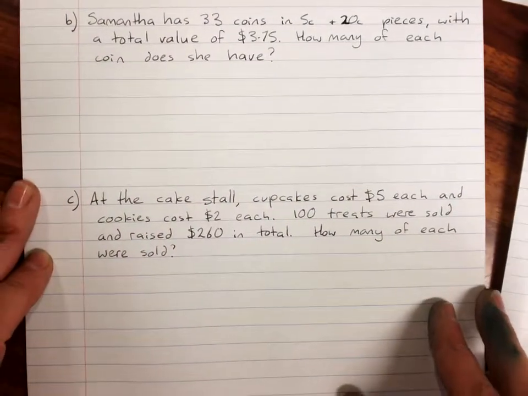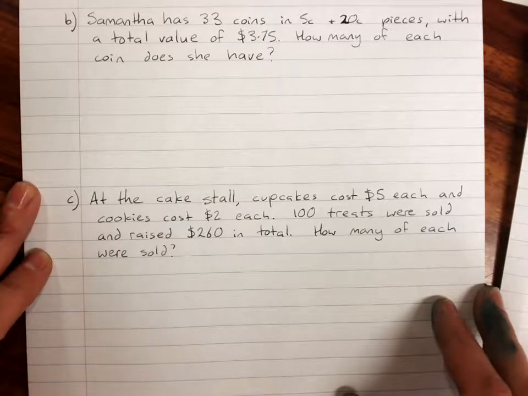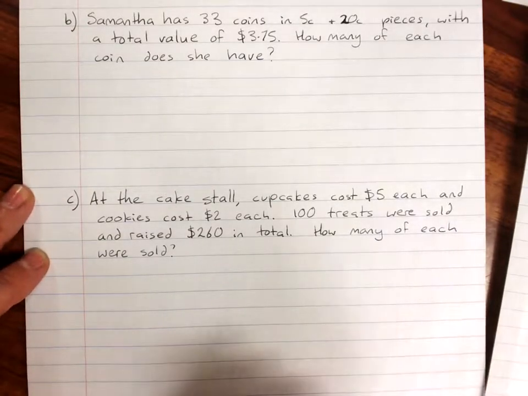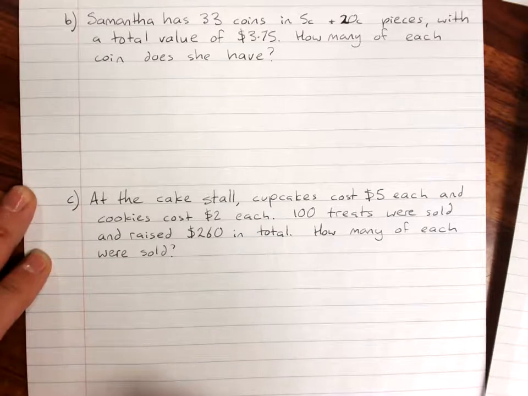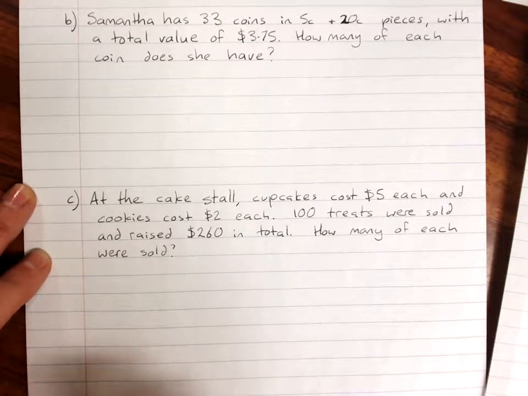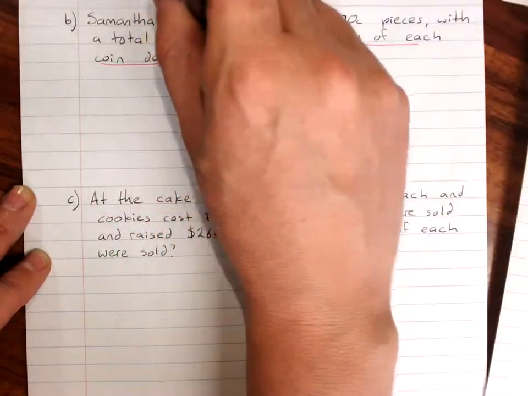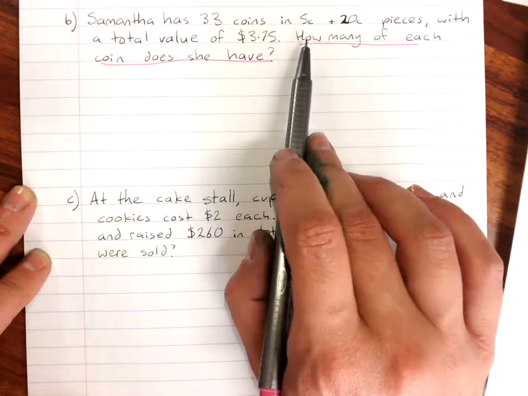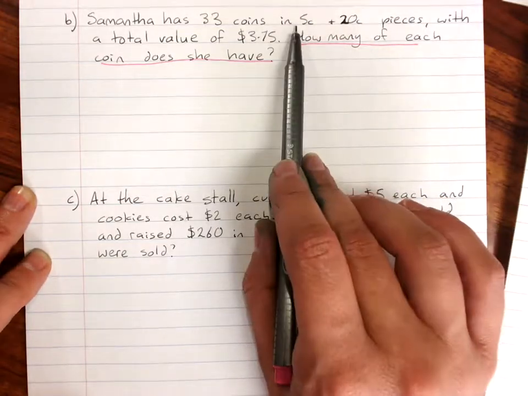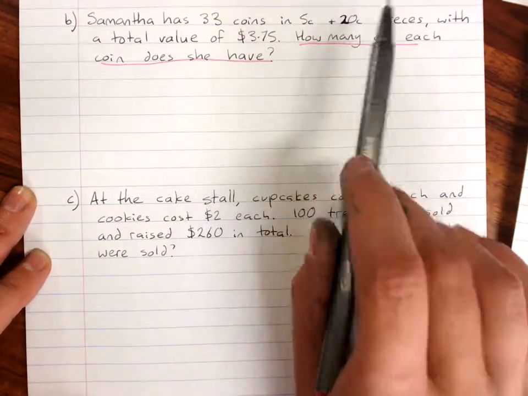Here's a type of question that we often see. Samantha has 33 coins and they're in 5-cent and 20-cent pieces. She's got a total value of $3.75. How many of each coin does she have? We start with what they're asking me. How many of each coin does she have? They are asking how many 5 cents and how many 20 cents.